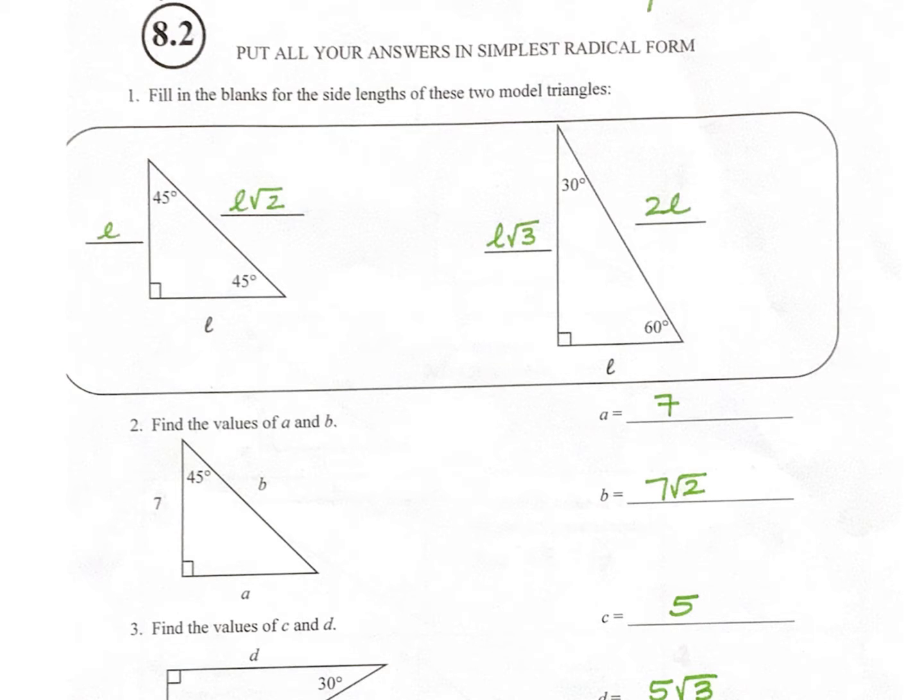Number one, if this is L, then this side is L also in a 45, 45, 90. And then your hypotenuse is L rad 2, okay? On the 30, 60, 90, L is always across from the 30. Across from the 60 is always the L rad 3. And across from the 90 is always the 2L, okay?